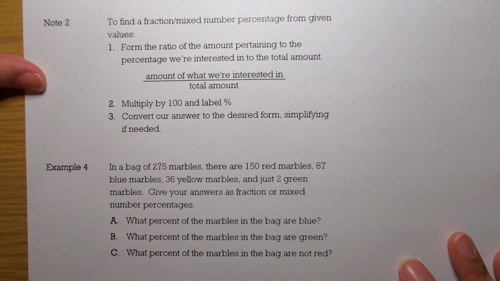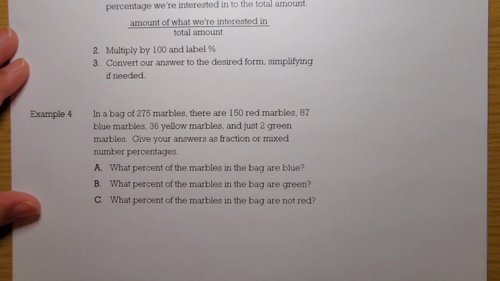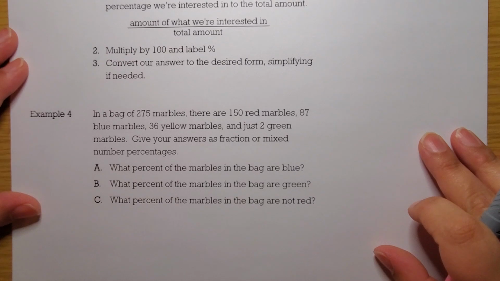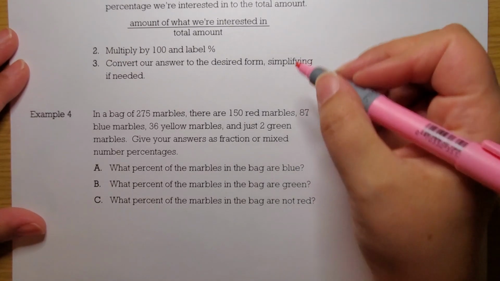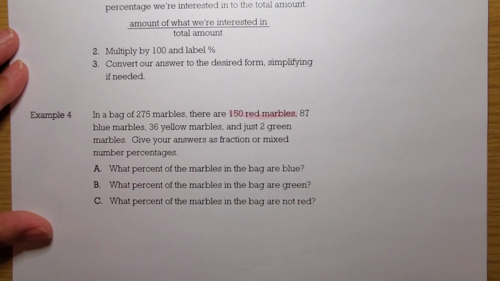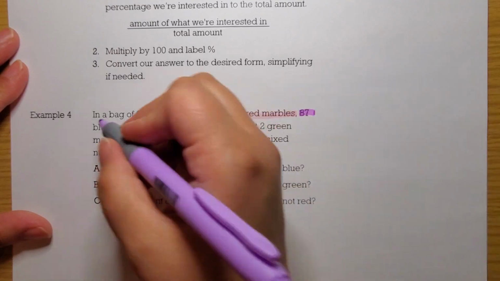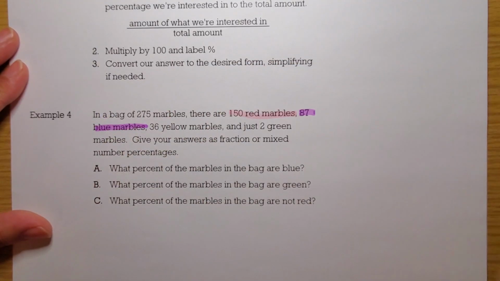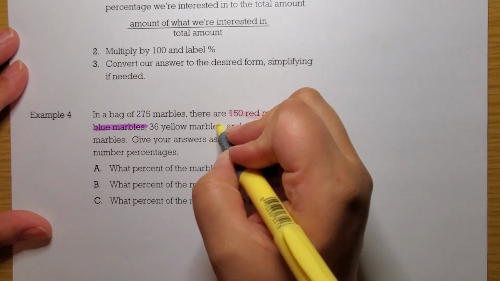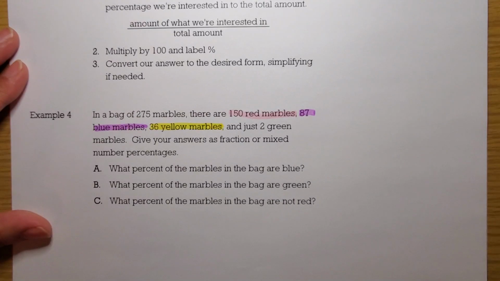Okay, so let's go ahead and work through a few problems together. This says in a bag of 275 marbles, there are 150 red marbles. Got my highlighter ready here. 87 blue marbles. I don't have a blue highlighter, so I'm going to use purple. 36 yellow marbles. And then just 2 green marbles.